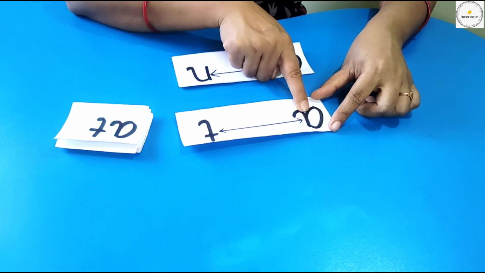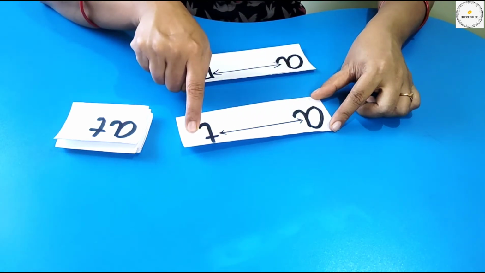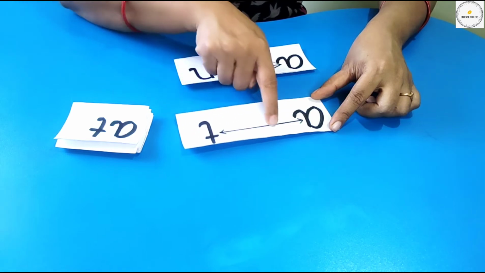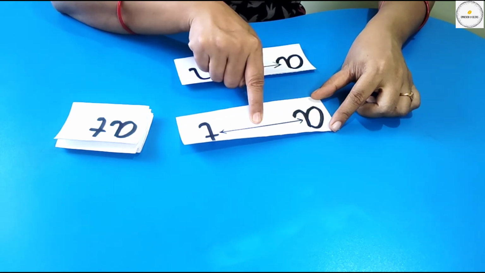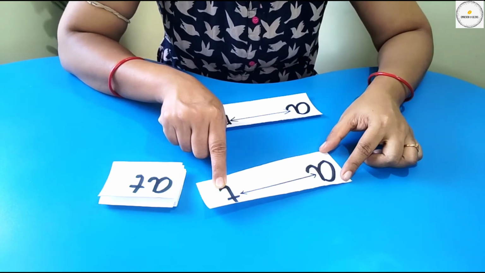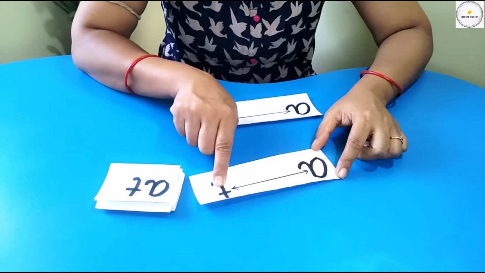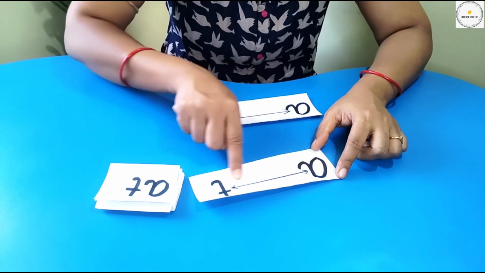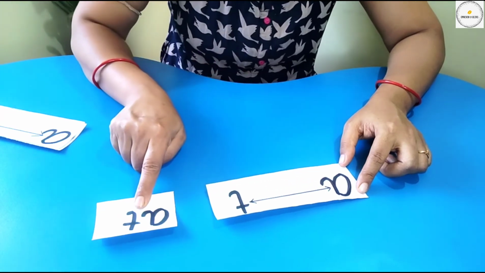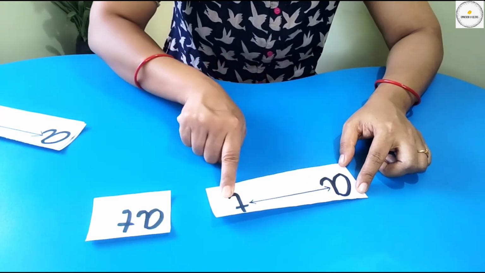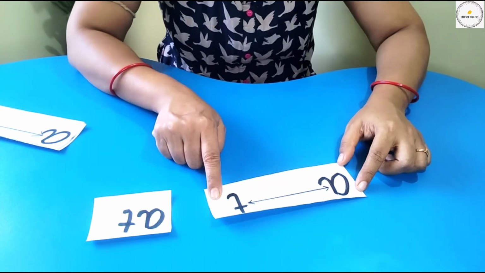Here this is A and this is T. Both these sounds are joined by a line. There is no plus mark here and there is no gap here. So through this, the child will understand the segmentation of words. Without any pause, we have to say these two sounds together. At, at. We'll ask the child to read these sounds loudly a few times.